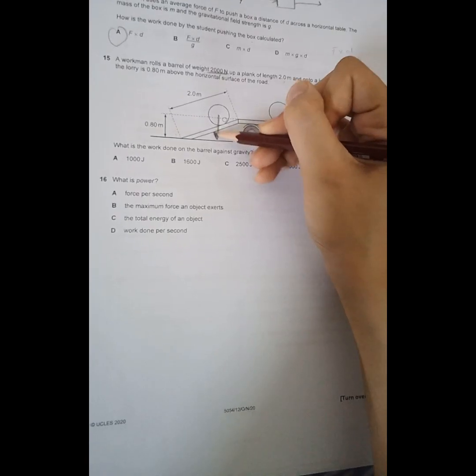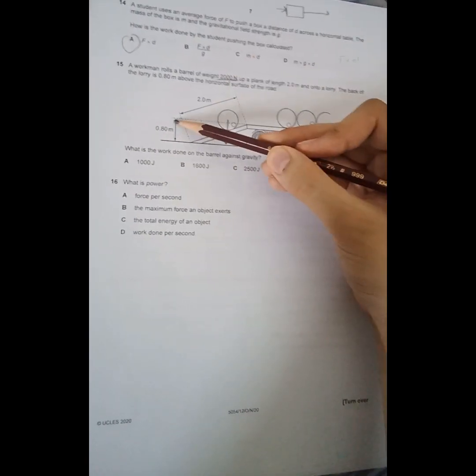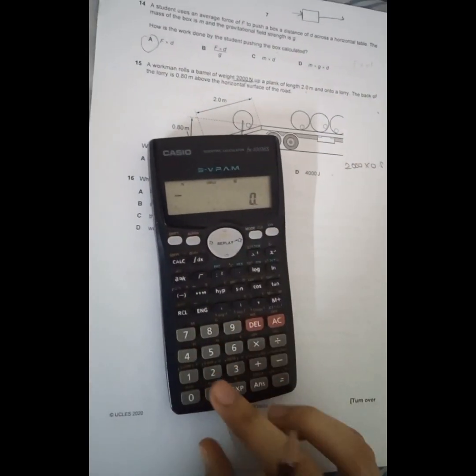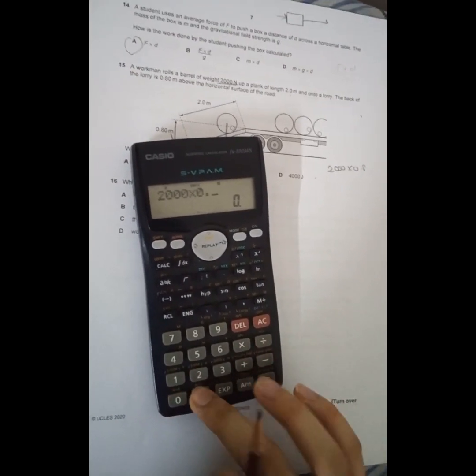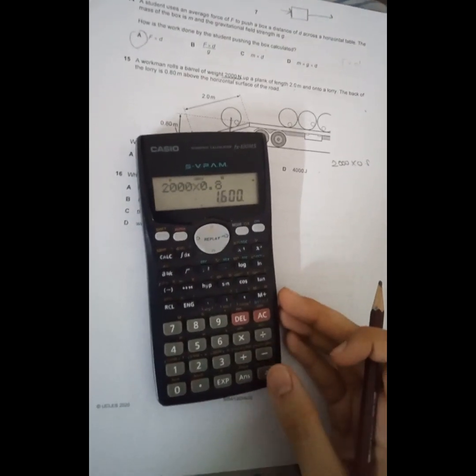Weight acts in this direction, so the distance with the same direction is this. Work is going to be 2000 times 0.80, which gives me 1600.